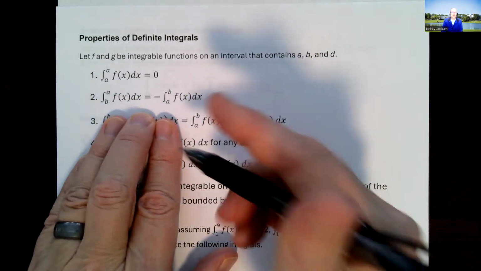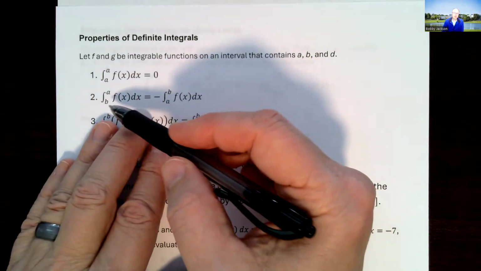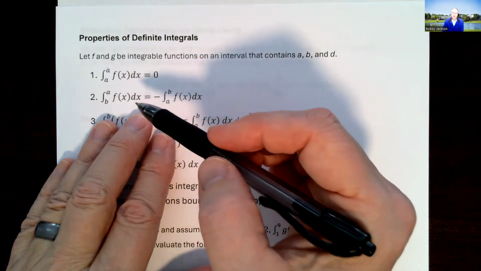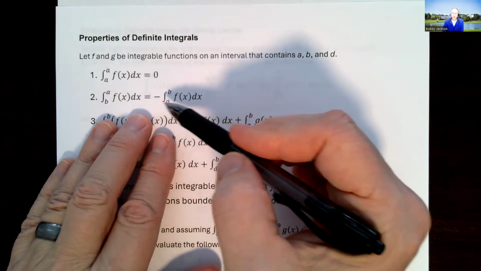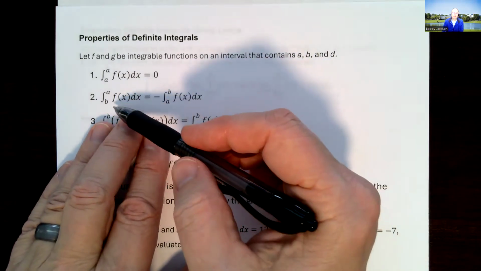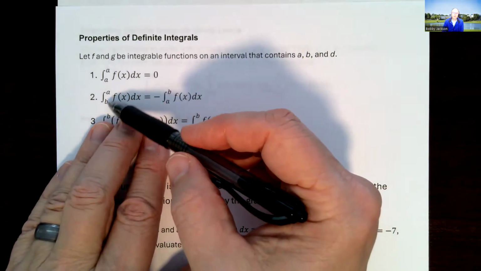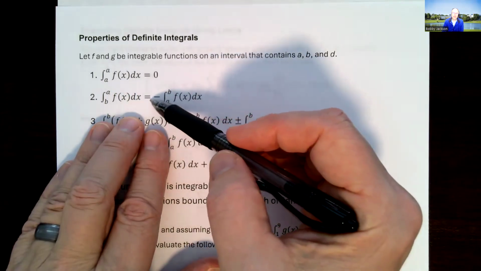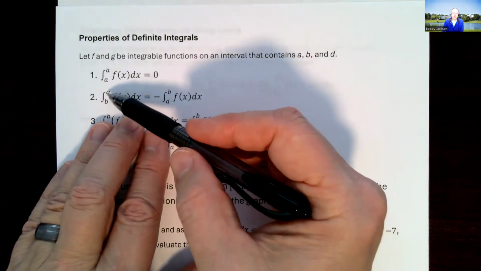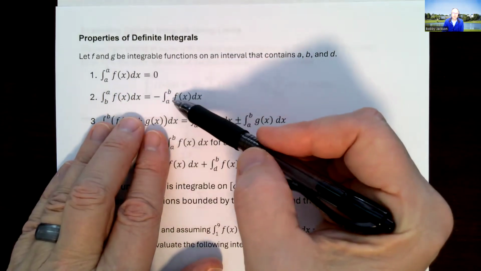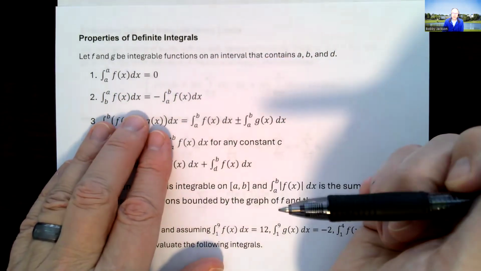Now, here's something that's interesting. When we talk about the lower and upper limits, the lower limit doesn't always have to be less than the upper limit. How can that be? Well, this is a relationship. First of all, the integral from b to a of f of x dx is equal to -1 times the integral from a to b. So the only difference is we've swapped the limits of integration, and it basically changes the sign.